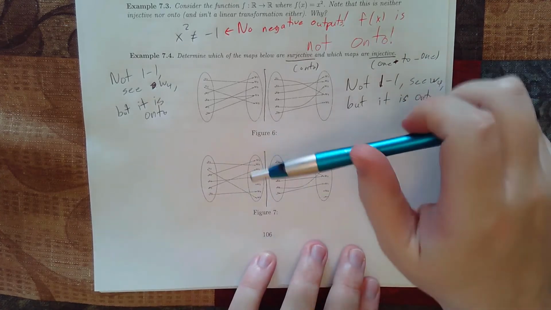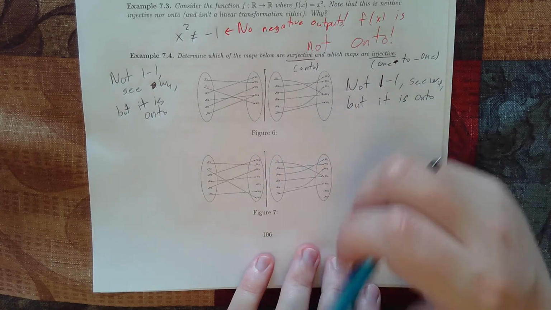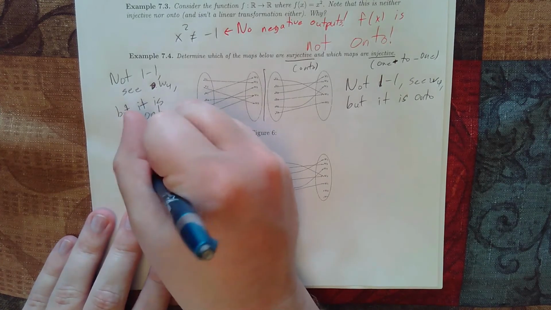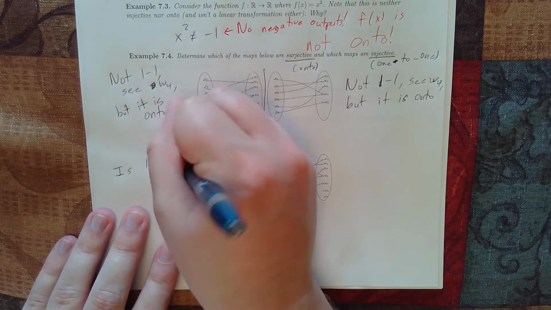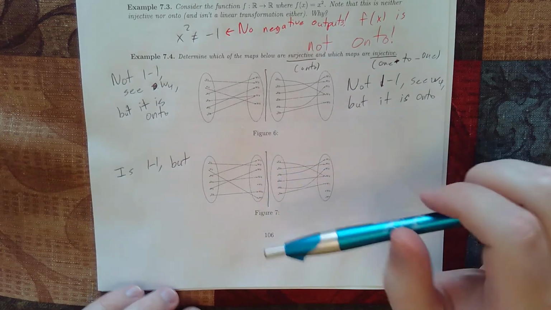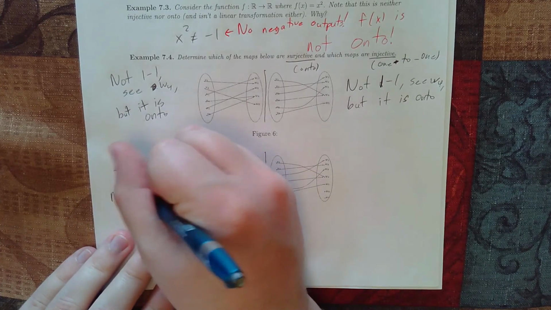Let's look at this one. If you look at all these different things that are mapped to, there's only one way to get to them. So it is one-to-one. But if we look at this codomain, W5 does not get mapped to. It's not onto.